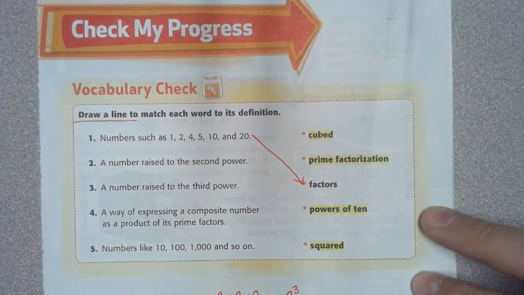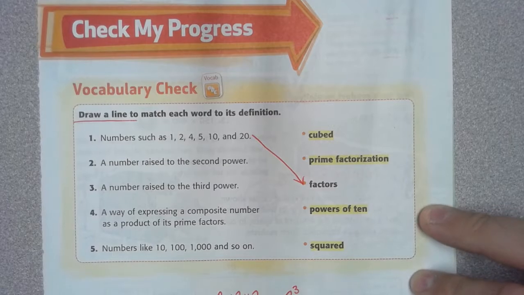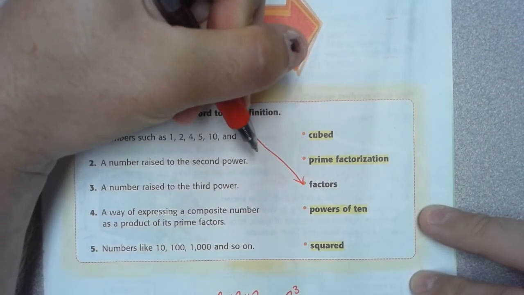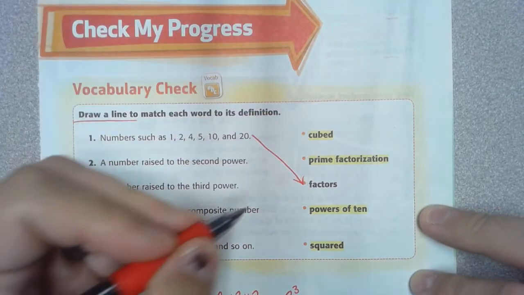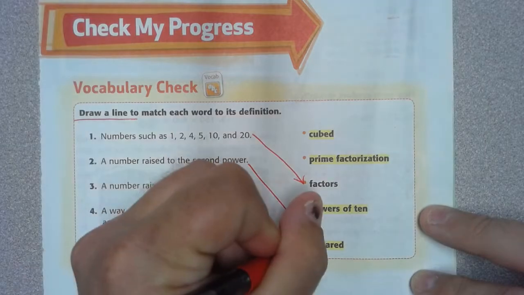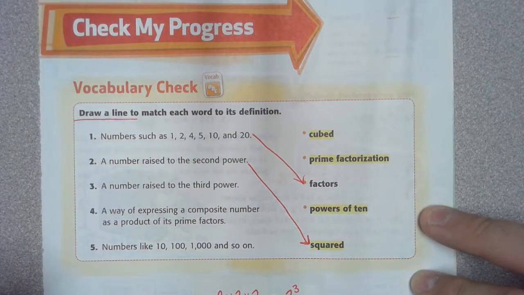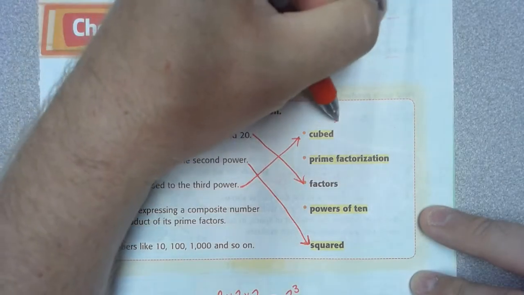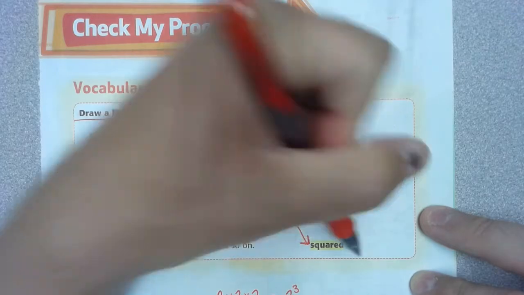All right, 2. A number raised to the second power is a what? Asher? Squared. To the second power? Yes. Sorry, I'm looking at the wrong one. Yeah. Squared. What about a number raised to the third power? What do you think that one is? Ireland. Yeah, cubed. Remember that was a cubed, and this one here is squared like that.